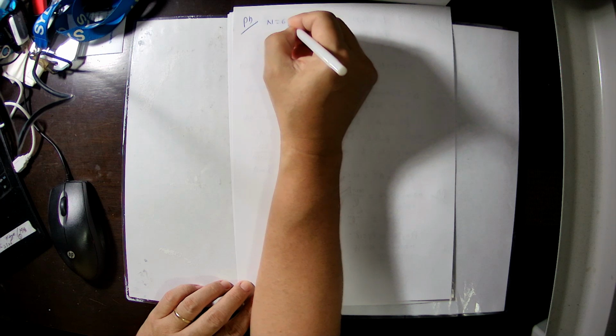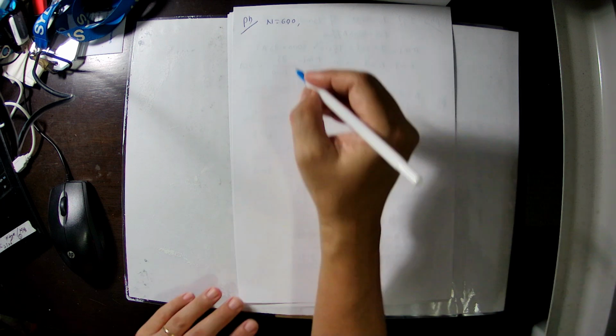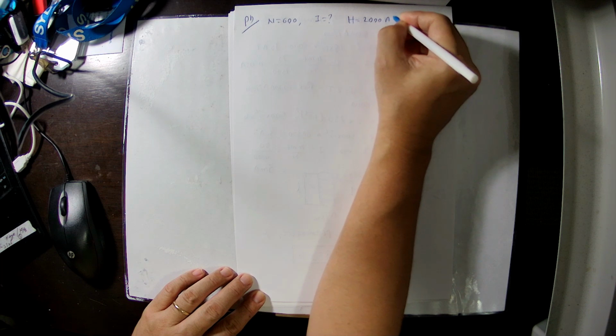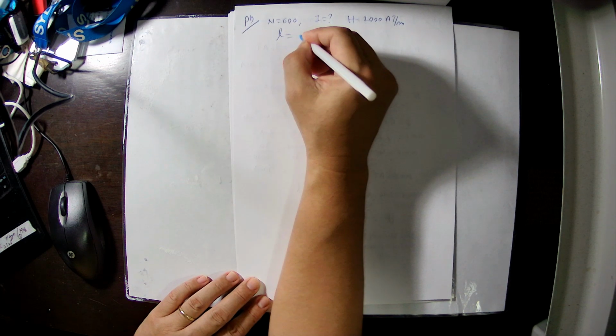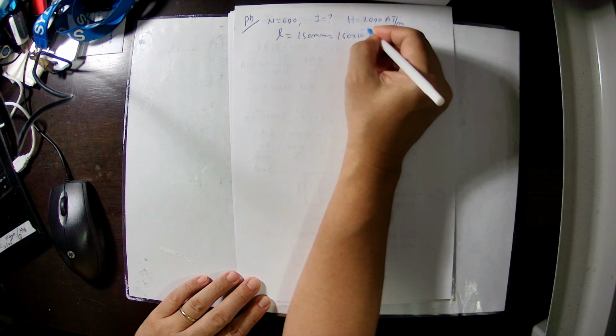That's the problem. We have to calculate the current flowing into a coil of 600 turns. The number of turns is 600, and we have to find the current. The magnetizing force is 2000 ampere turn per meter, H equals 2000 ampere turn per meter, and the length of the coil is 150 millimeter, so 150 multiplied by 10 power minus 3 meter.